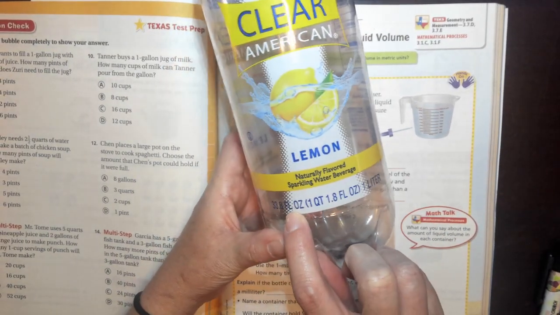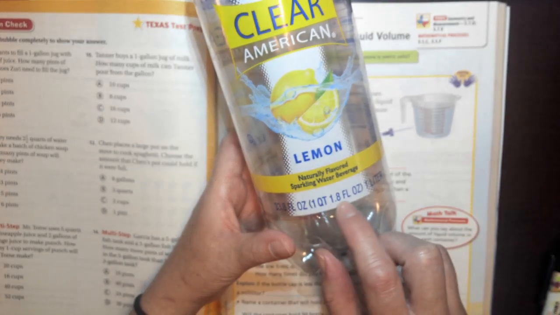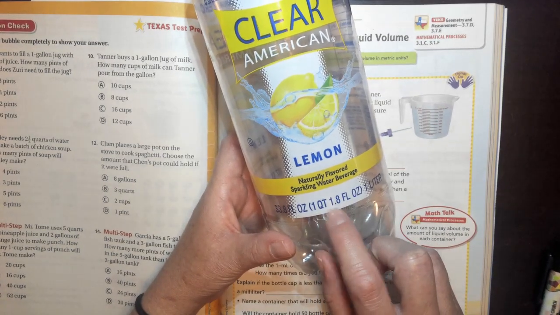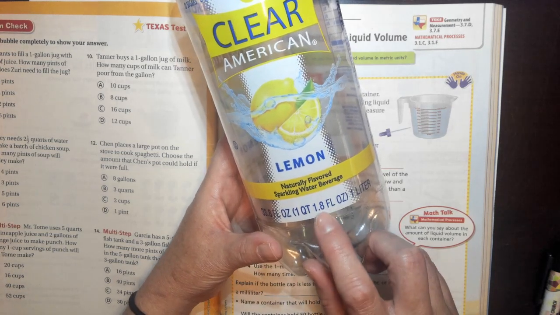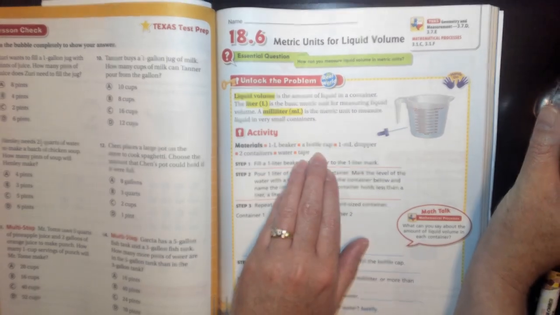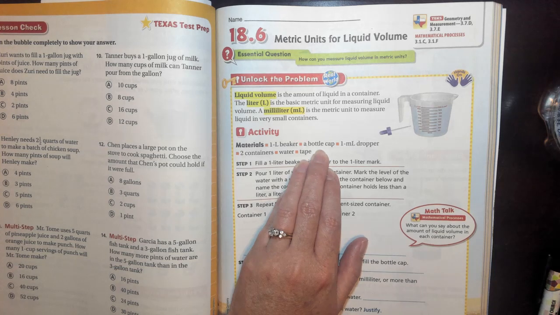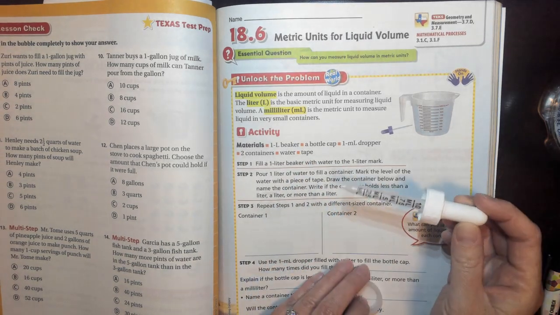But you'll notice it has quarts and fluid ounces, so that means it's a little over 1 quart, pretty close to a quart though. A liter and a quart are pretty close to the same size. And then it also says 1 liter. And we need a bottle cap and a 1 milliliter dropper.